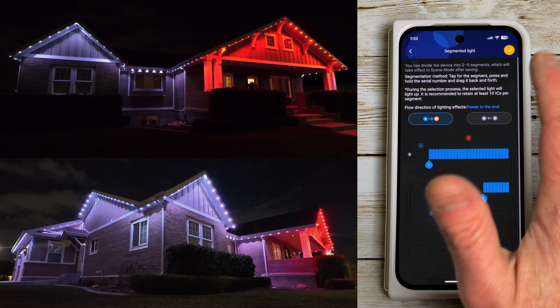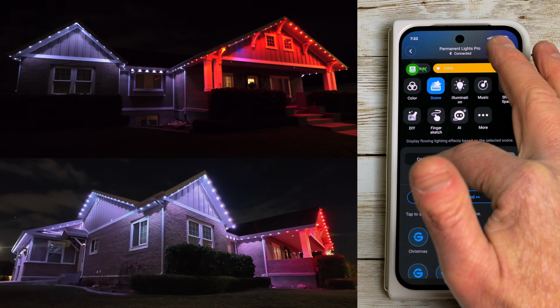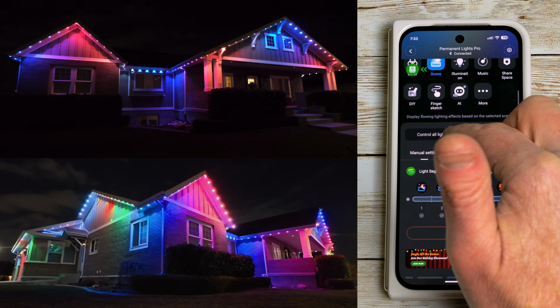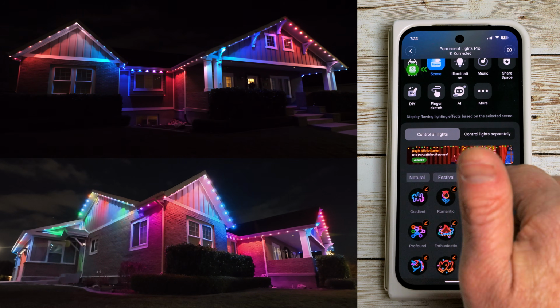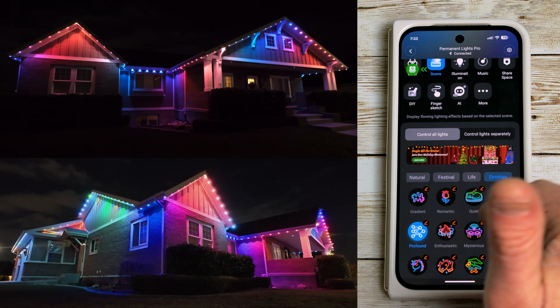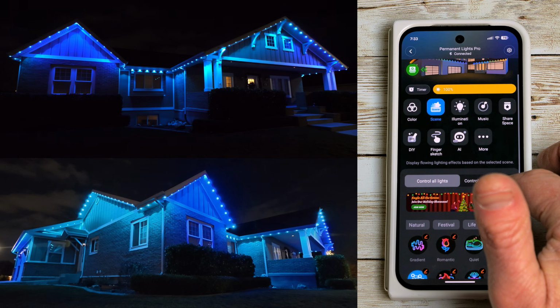All right, that's pretty cool. That's pretty advanced, but very cool that you have the option to do that. So then we can go back to control all lights, and we can set one of these, and now we have all the lights back to our same.